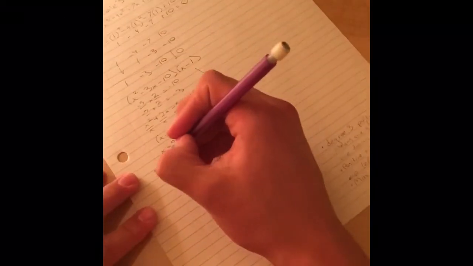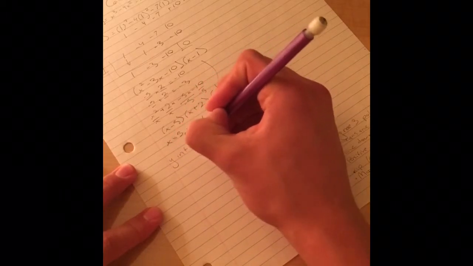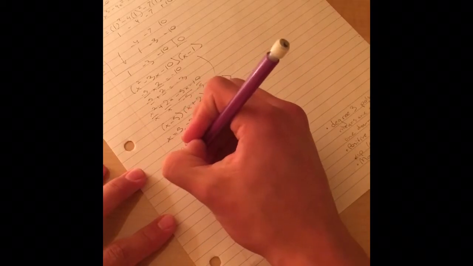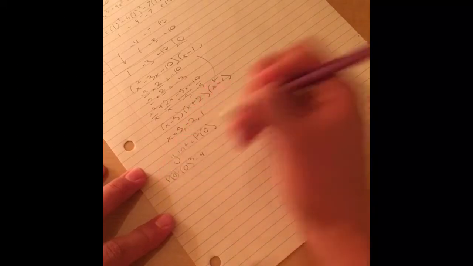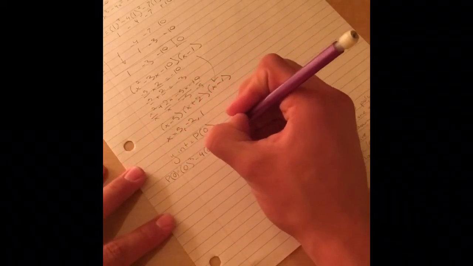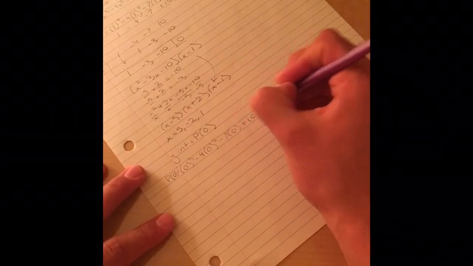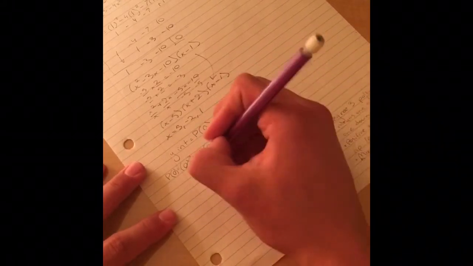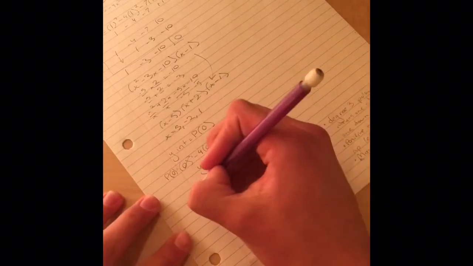All right, so now we can look for the y-intercept by putting our x value at 0. So p of 0 equals 0 cubed take away 4 times 0 squared take away 7 times 0 plus 10. We know that these are all going to equal 0, so our y-intercept is going to equal 10.